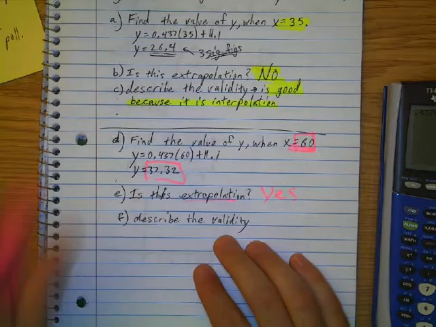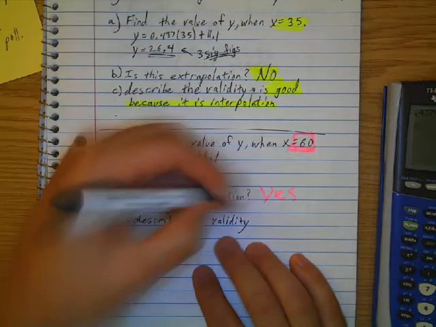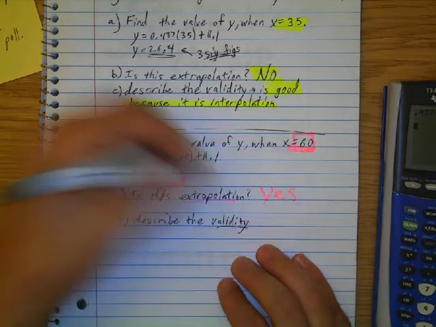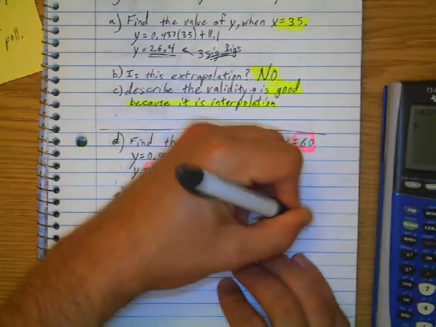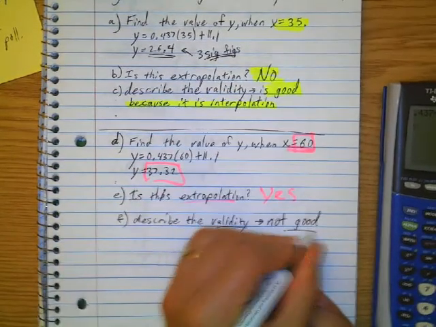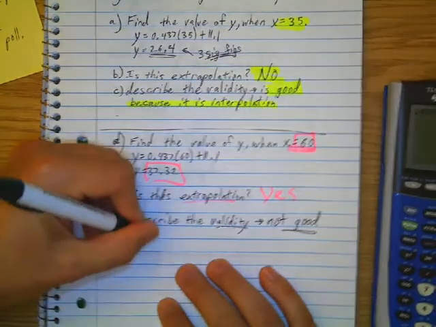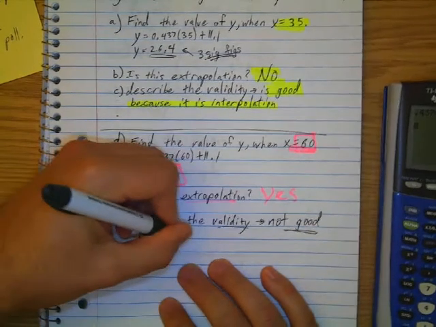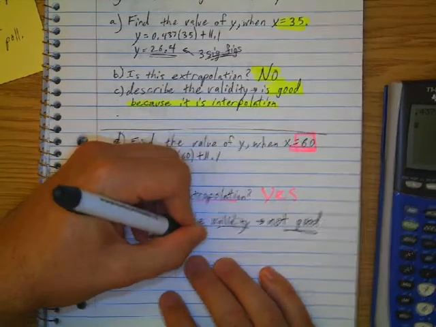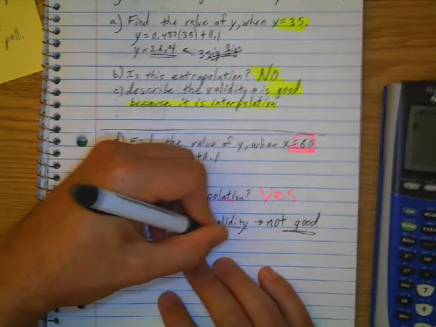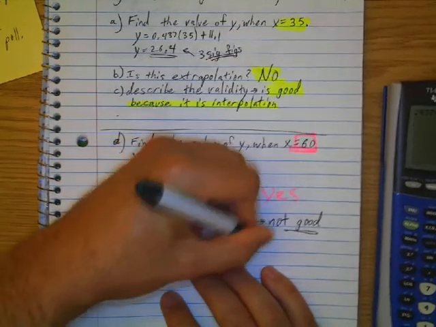Okay, so the validity is not good. Okay, and the reason is because of extrapolation.